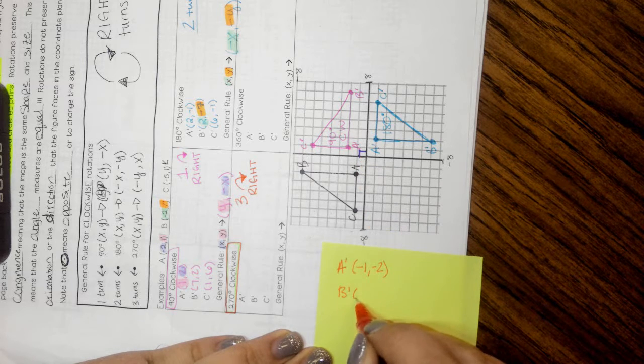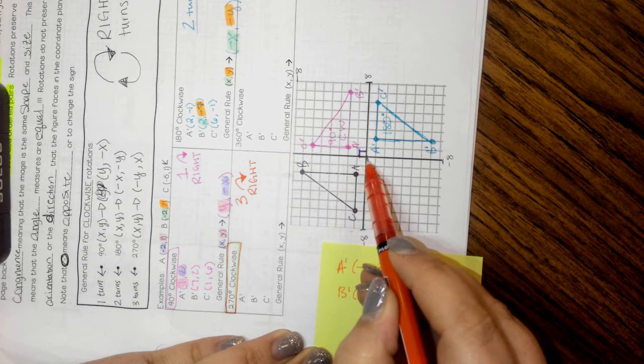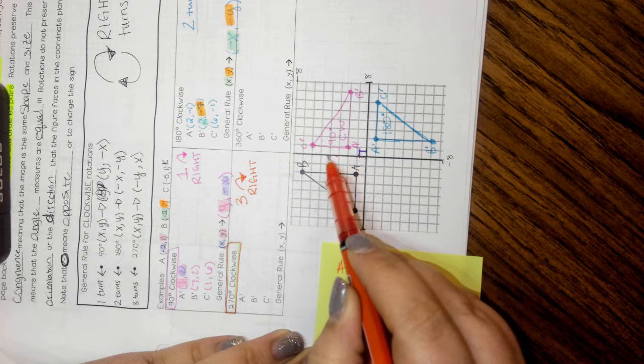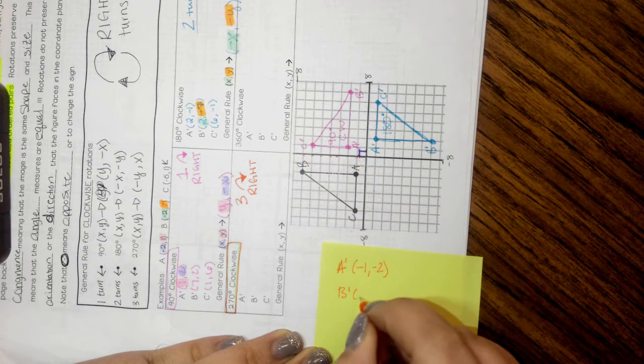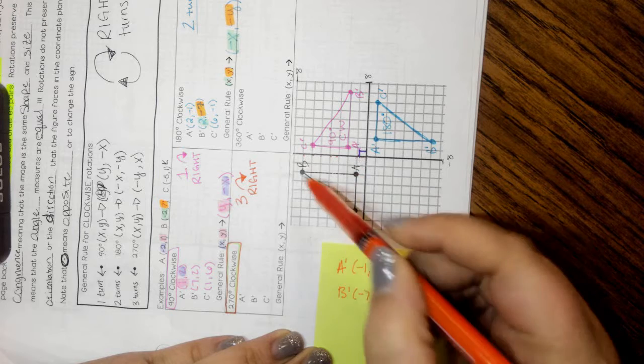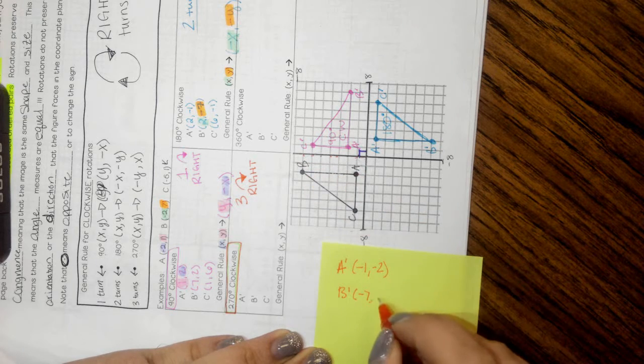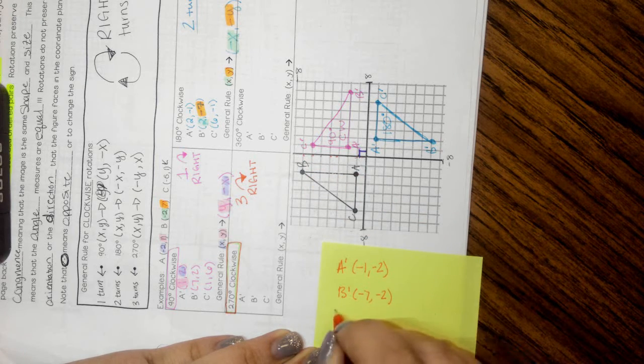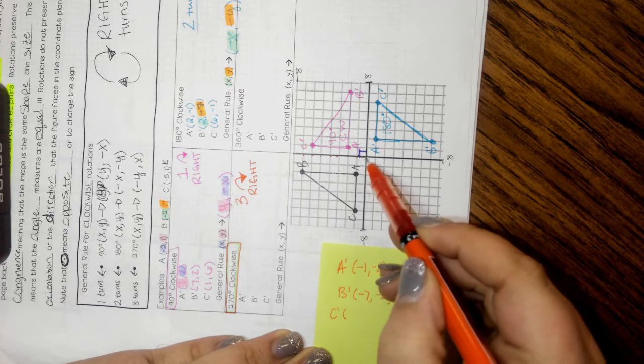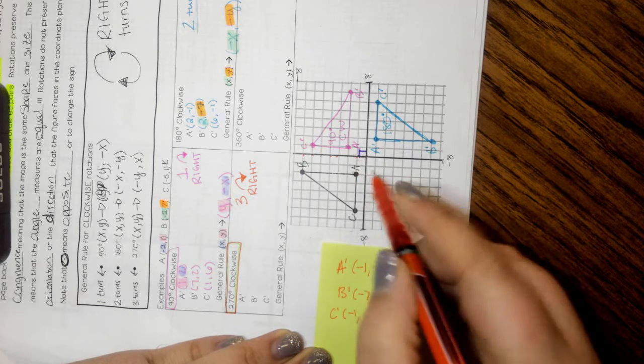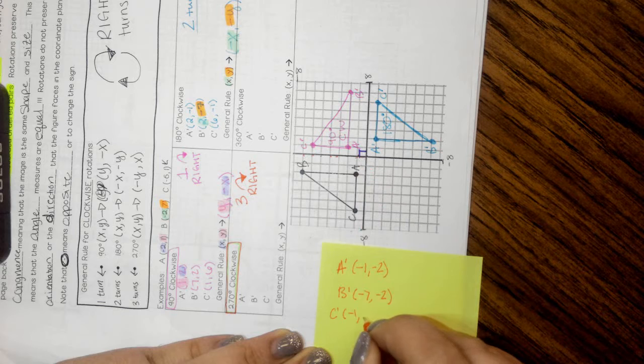B prime is located at left 1, 2, 3, 4, 5, 6, 7, so that's a -7, and down 1, 2, -2. C prime is located at -1 and -6.